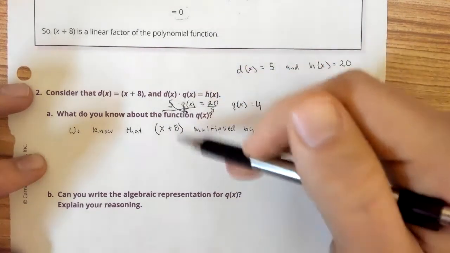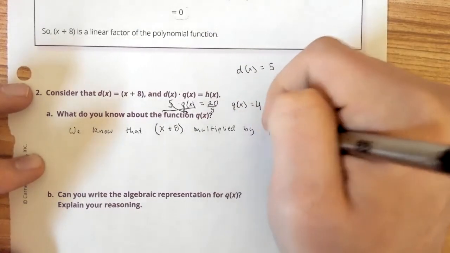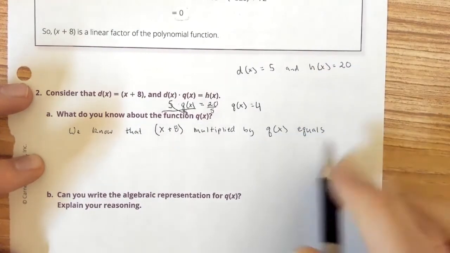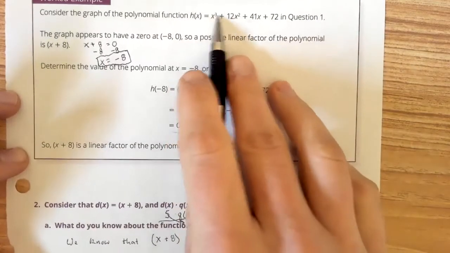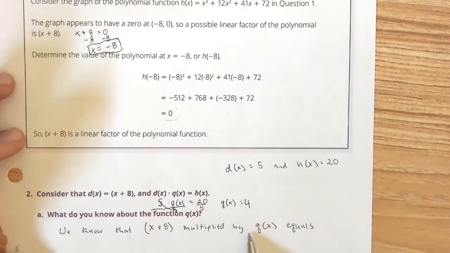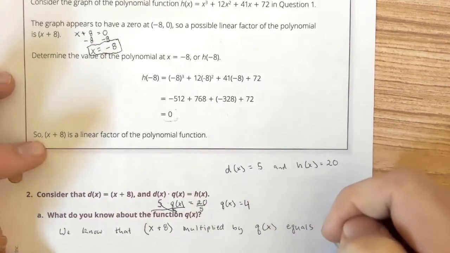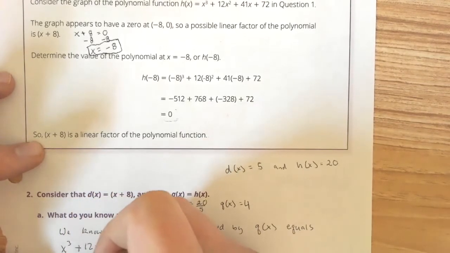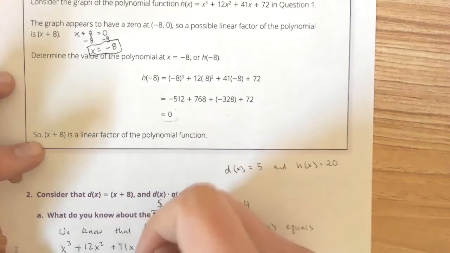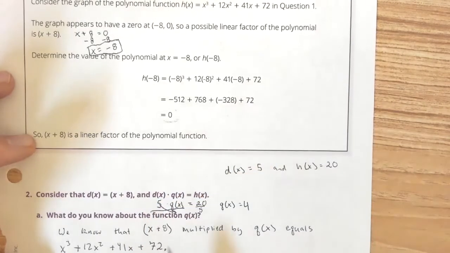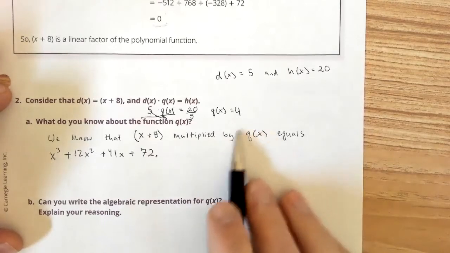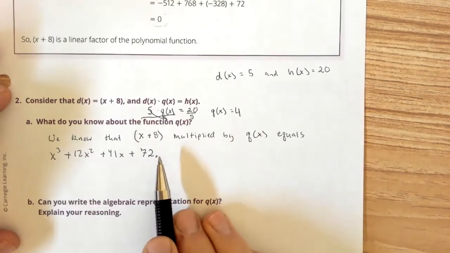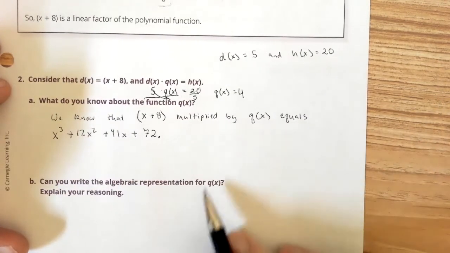We know that d of x, or x plus 8, multiplied by whatever q of x is, whatever that function is, equals, now they gave us the function for h of x up here, this x cubed plus 12x squared. So we know x plus 8 multiplied by whatever this is equals, I'll just write it on a new line, x cubed plus 12x squared plus 41x plus finally 72. We know that x plus 8 multiplied by whatever this function is equals h of x. Okay, so can you write the algebraic representation for q of x?